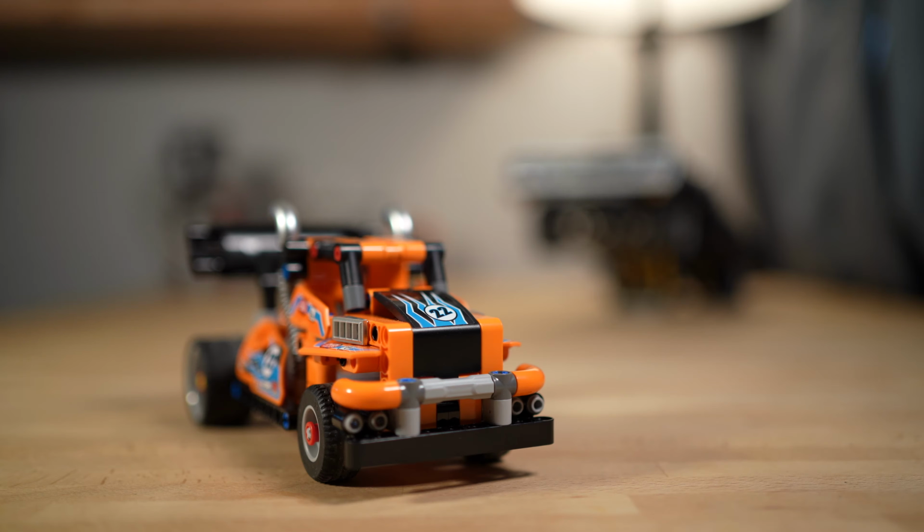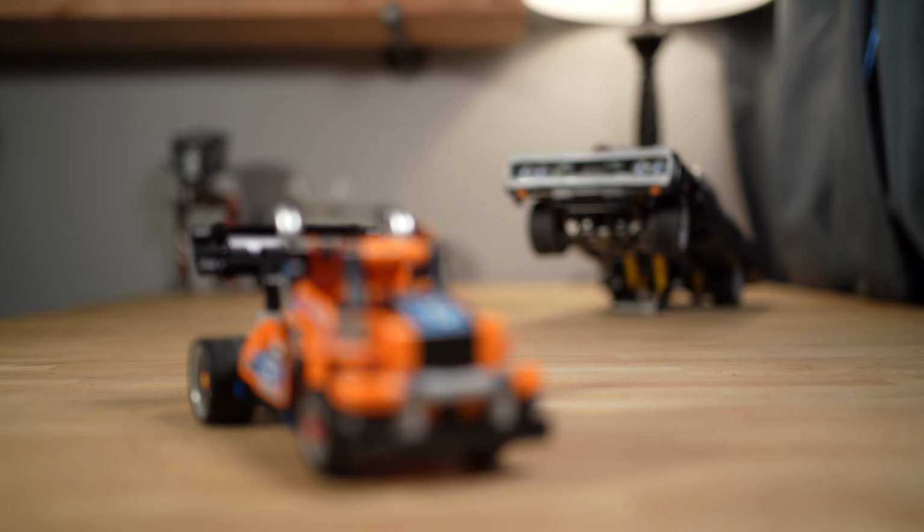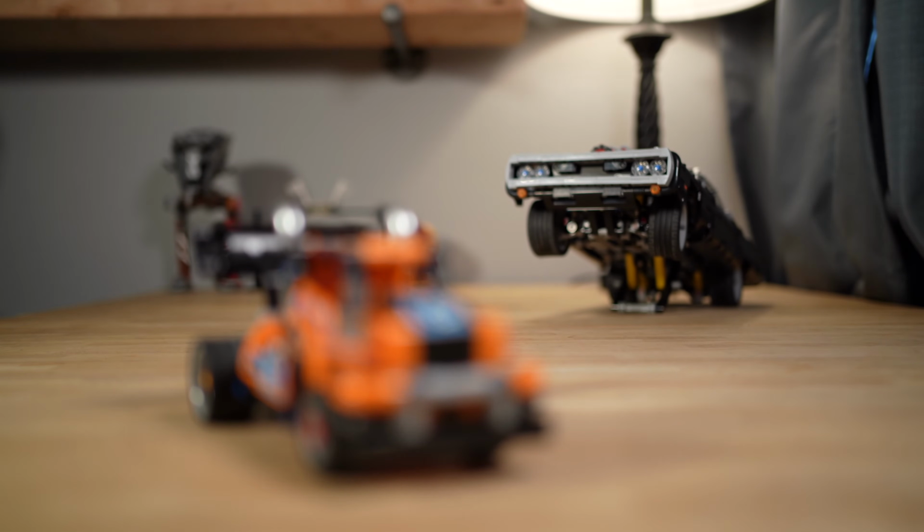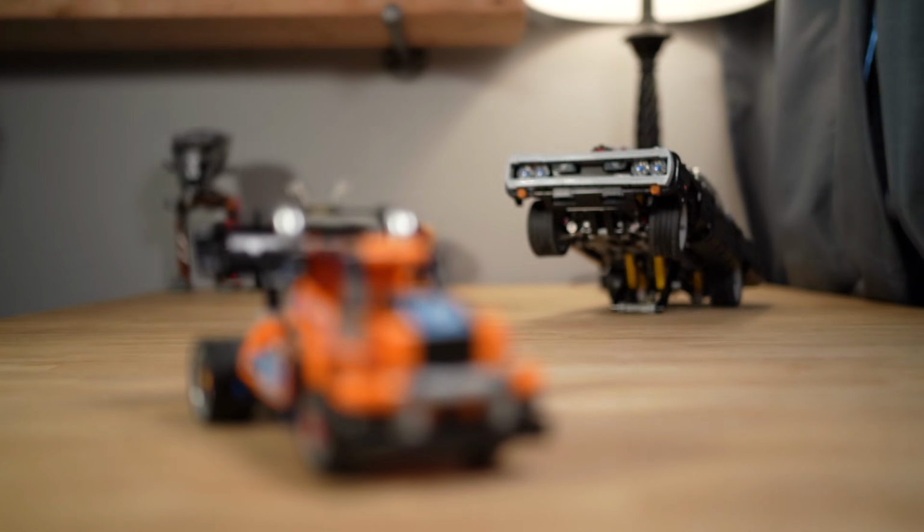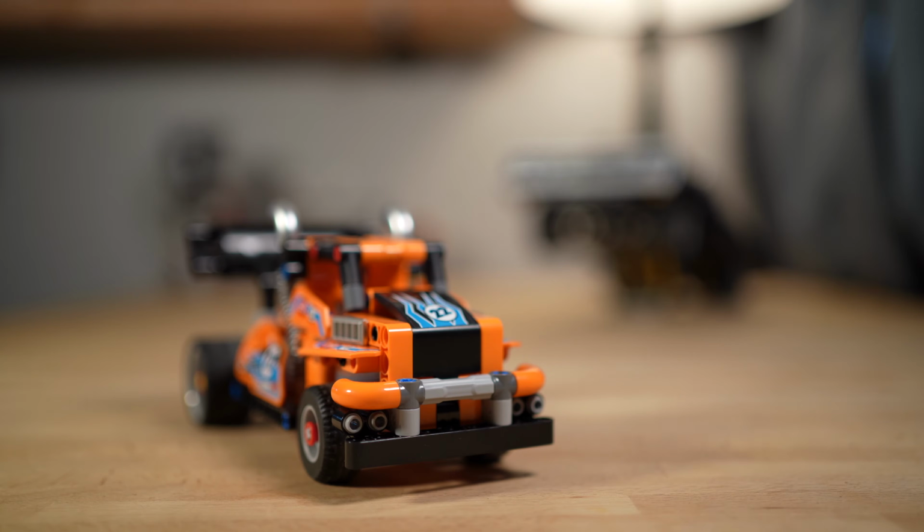Now you can speed that up or you can slow that down. So as you can see here, I have the autofocus transition speed set to slow, and you can see just how long it takes to switch from the one Lego car to the other. And then you can see here, now that I have it set to fast, just how quickly the autofocus transition speed is.